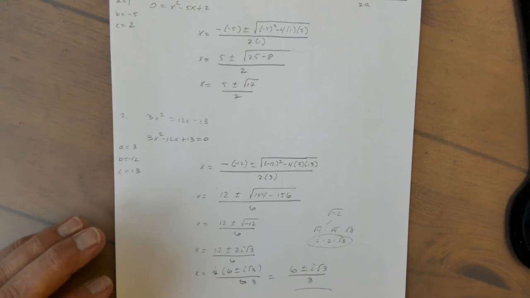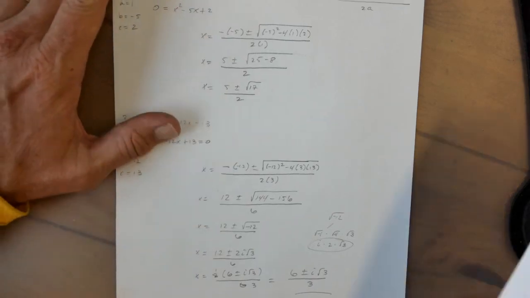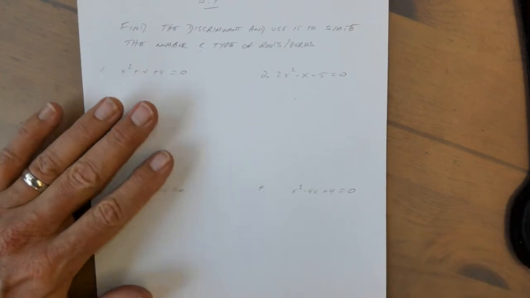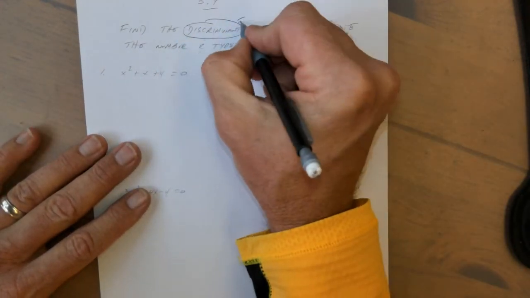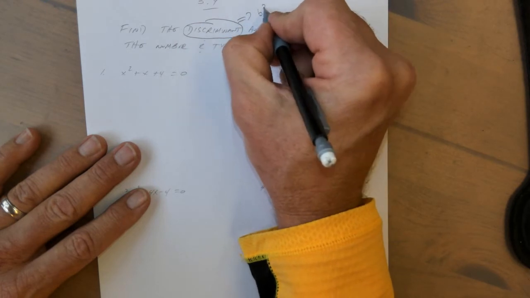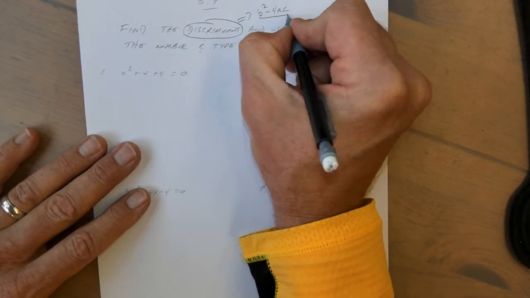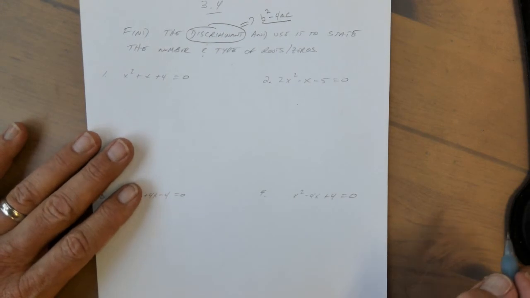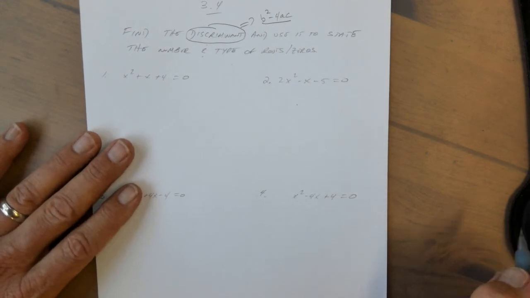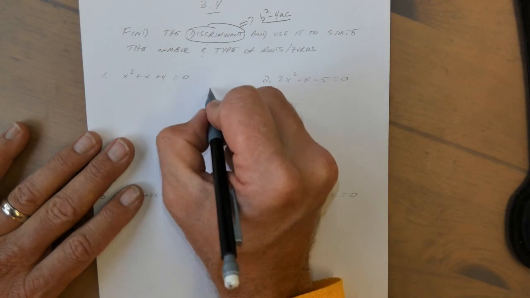Okay, let's look at a problem where we're looking at what we call the discriminant. Okay, so the discriminant is the radicand, which is b squared minus 4ac. And so that actually tells us about the number of solutions and the type of solutions we have. So I'll put this right here in the middle.